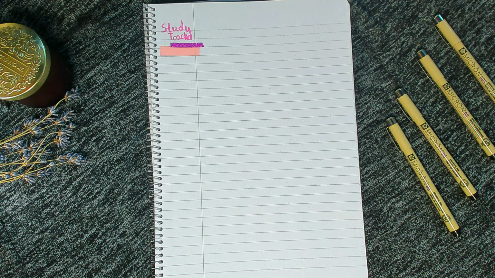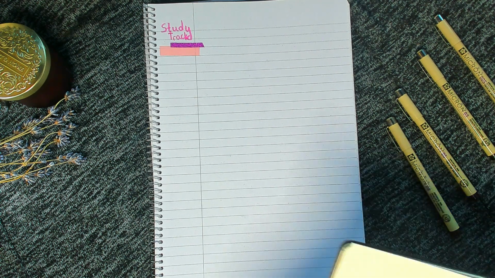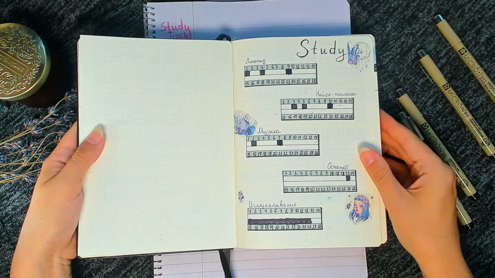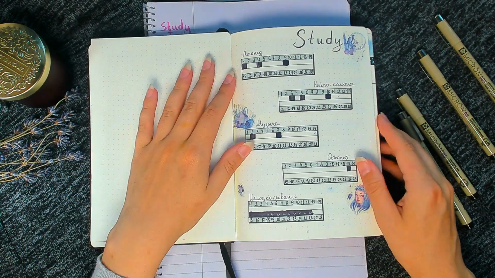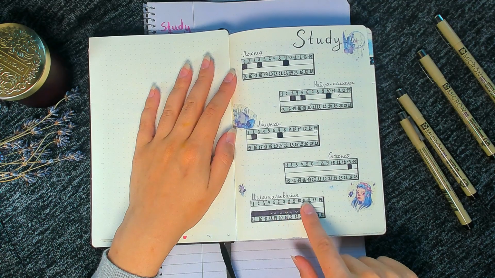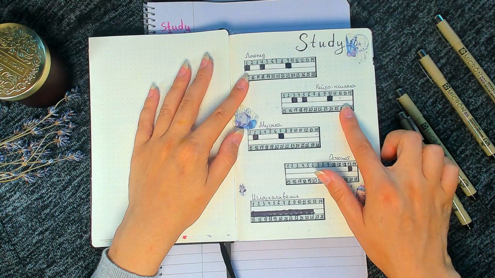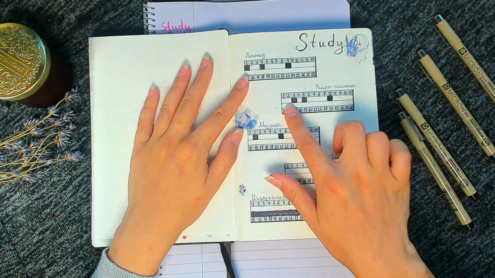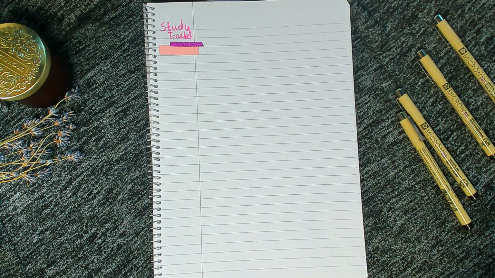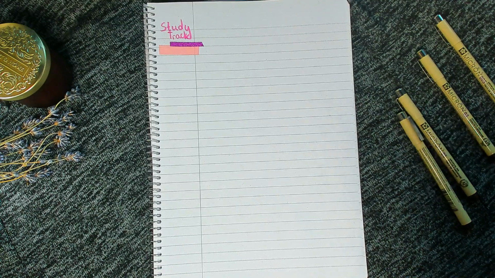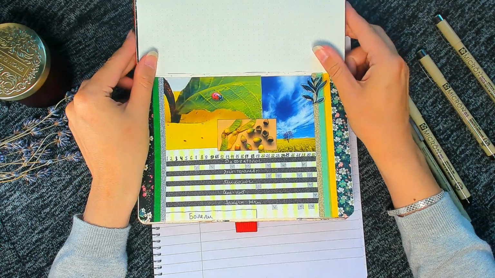Learning tracker used to track the time spent learning new things, so you can monitor your growth and development. The layout here is the same as in the habit tracker example, which is quite suitable for organizing a learning tracker. Here is another version of such a tracker, arranged vertically. It's more convenient when there's a lot of learning to track.